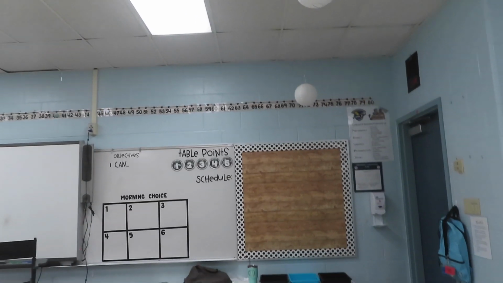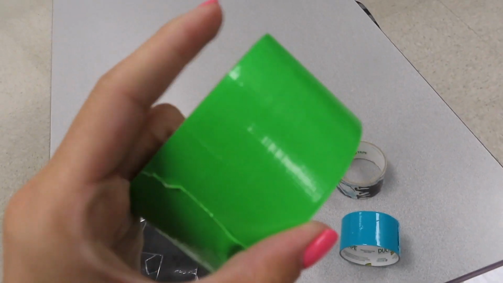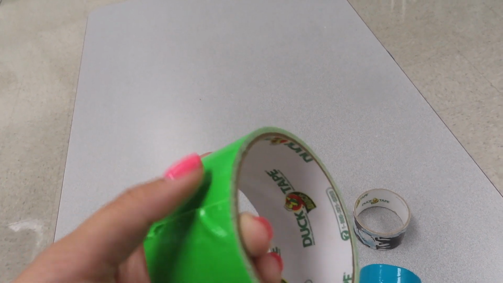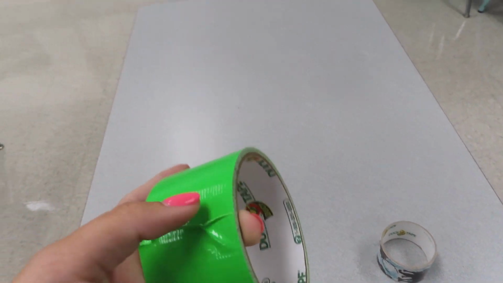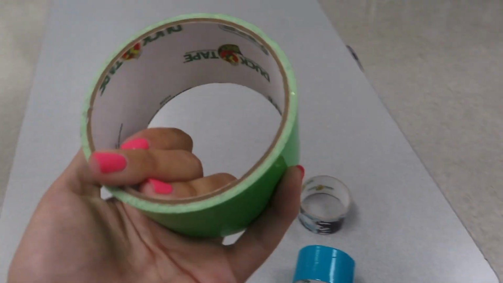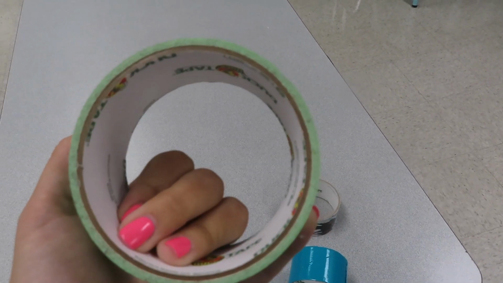People always ask me what sticks to cinder block, and I haven't found a perfect solution, but I always just use duct tape, and when it falls off I just put new duct tape on. But some stuff lasts almost the whole year, so that's what I use.